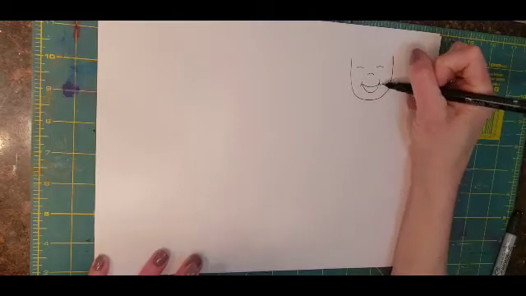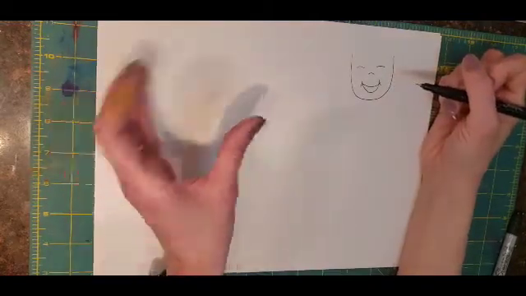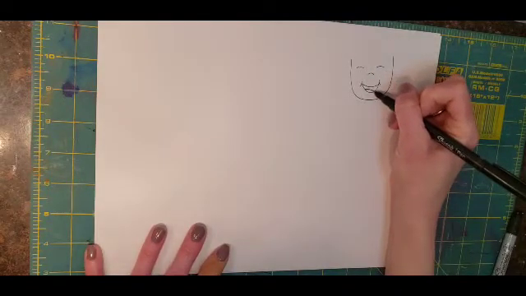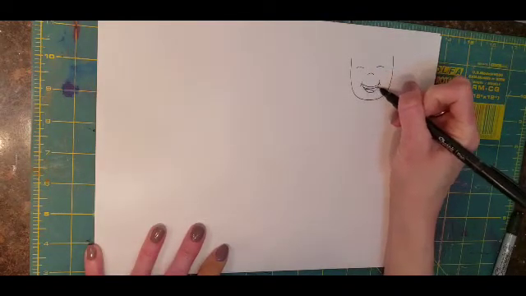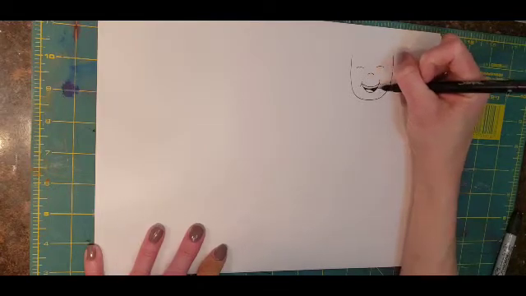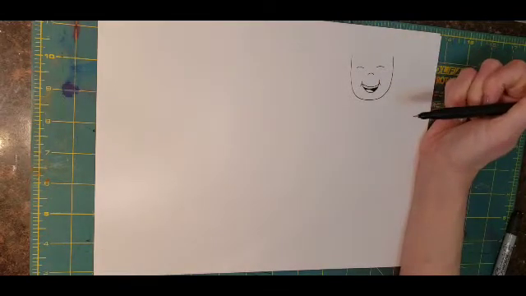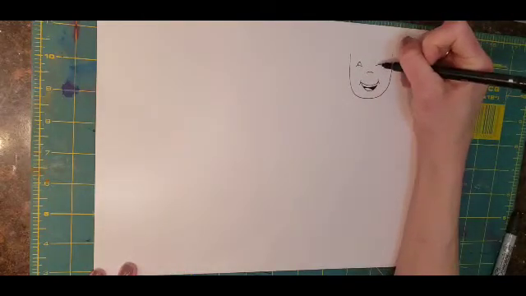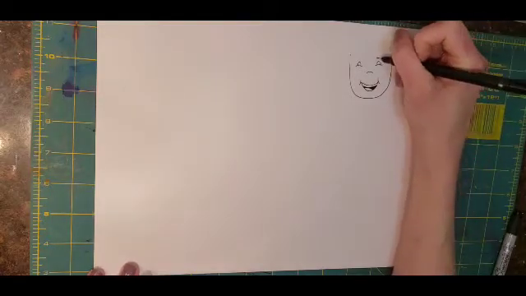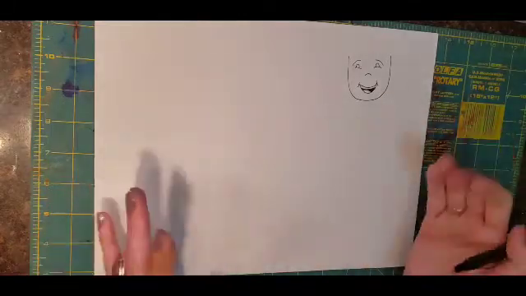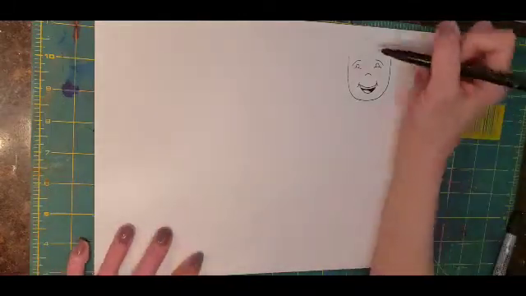Add a few more details, and I'm still just making that same shape, just in different ways. The tongue, the teeth. And you could still leave the face like this if the person's laughing, maybe their eyes are closed. Or you can go ahead and add the eyes in. Add eyebrows. Okay, and then now you've got a face that has a little bit more detail and expression.